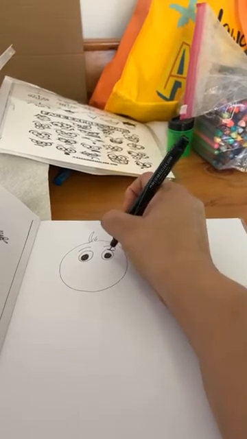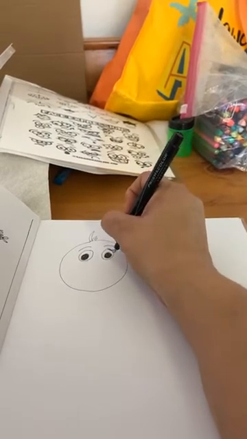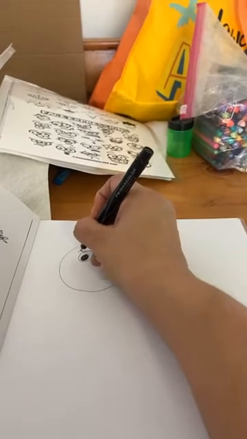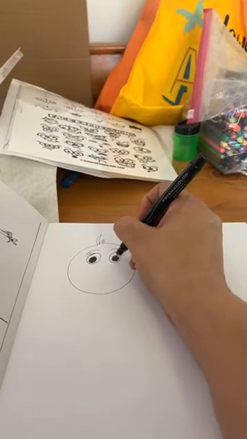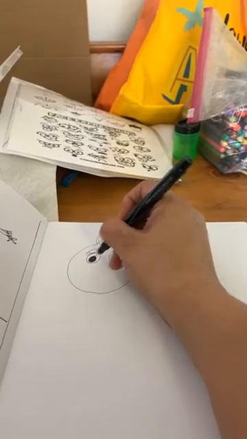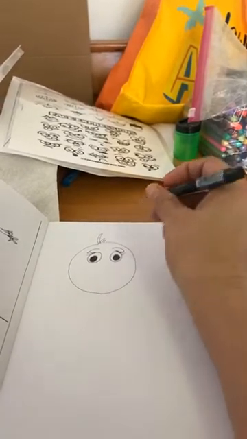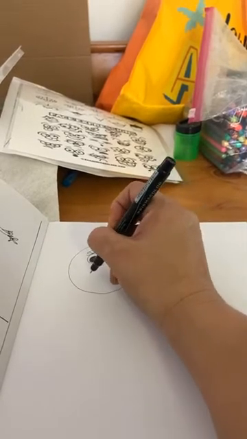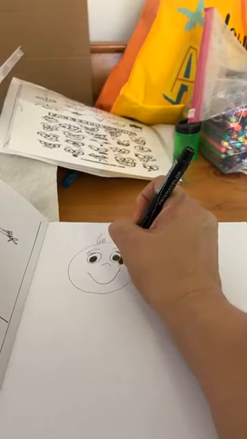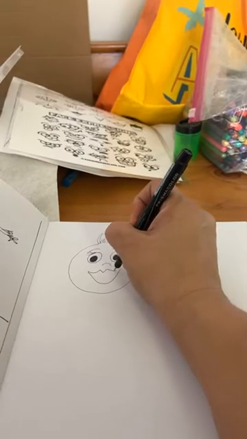It's a girl bird, so she has some eyelashes. Sorry, you can probably hear my son, he's playing a game. Okay, and then she has this friendly little face.